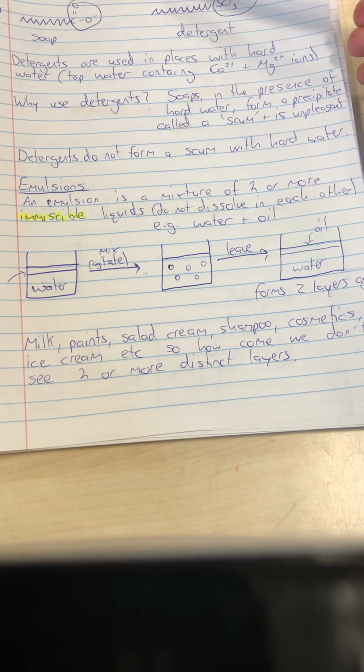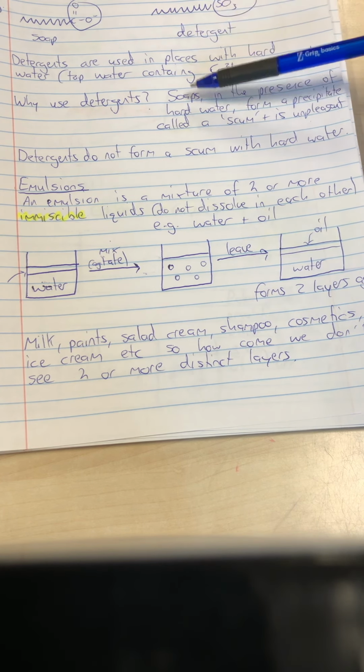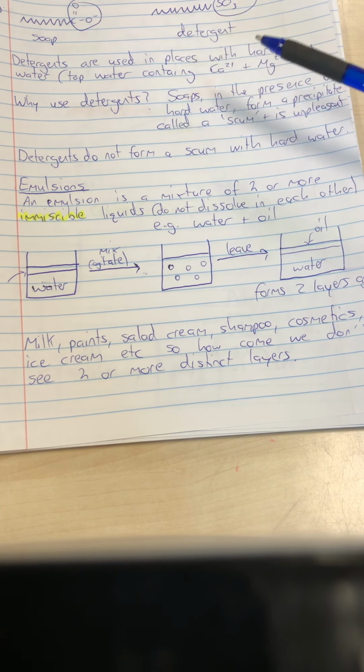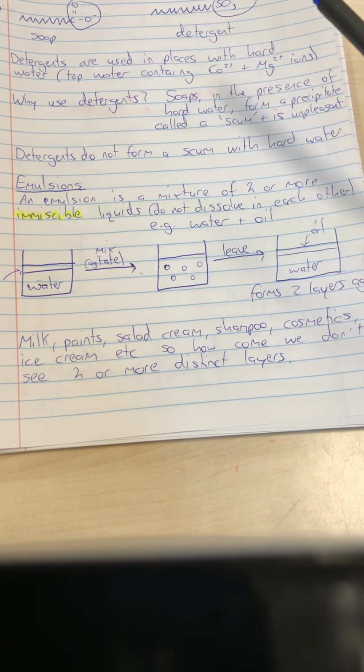Know that a detergent usually contains the sulfate ion, and that we use detergents in places with hard water so that they don't form a scum. Because if we just use a soap, we get a scum, but if we use a detergent, we don't.